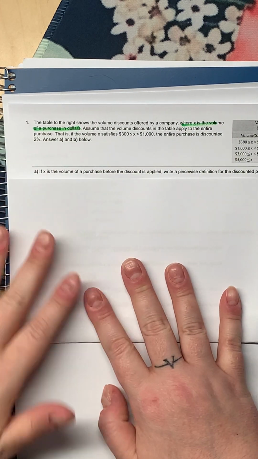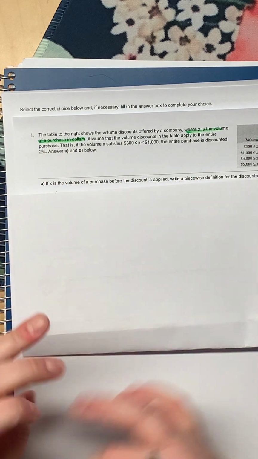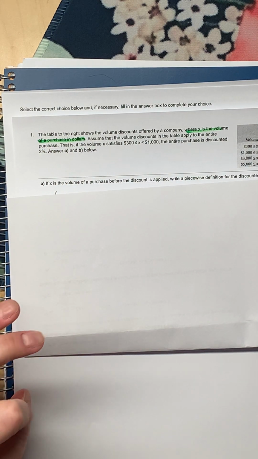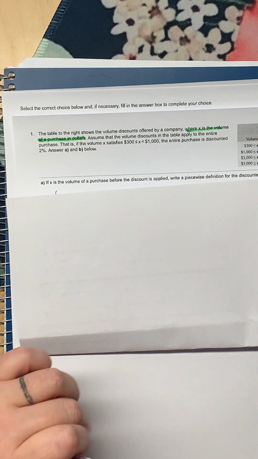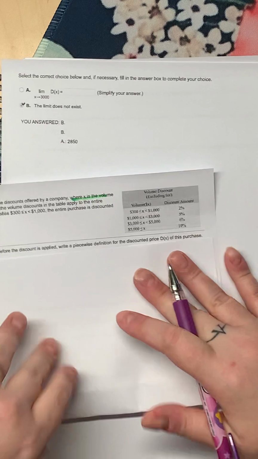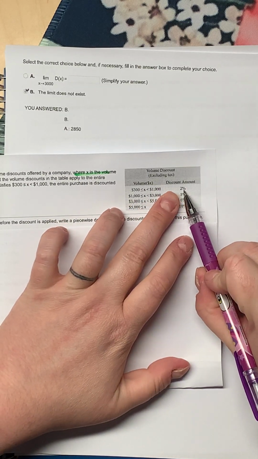So when it says X is the volume of the purchase in dollars, that means the percent that you are paying, not the percent that you're not paying. So if we look at this little T chart, it says that the first discount is 2%.